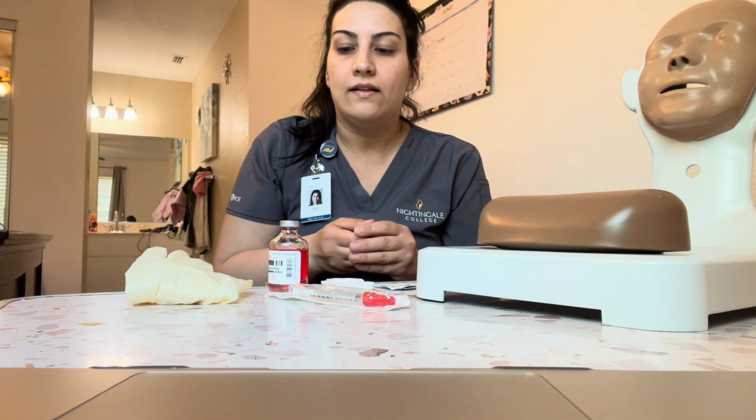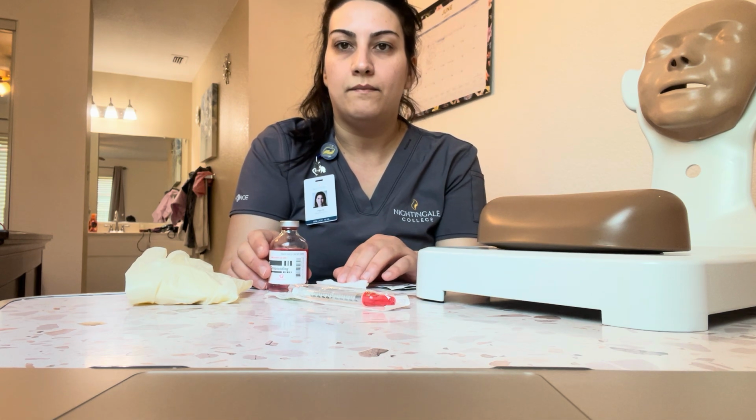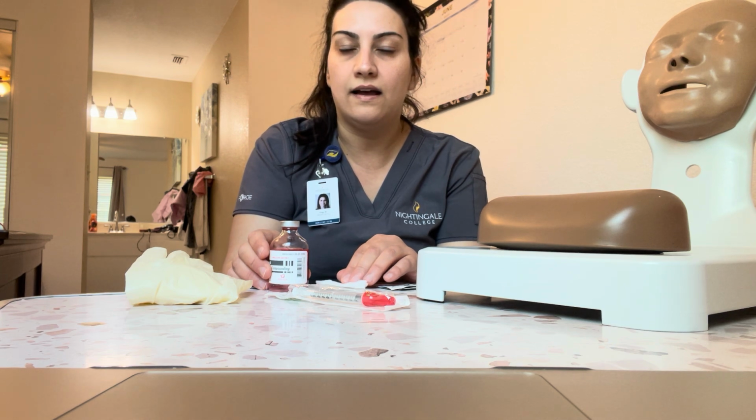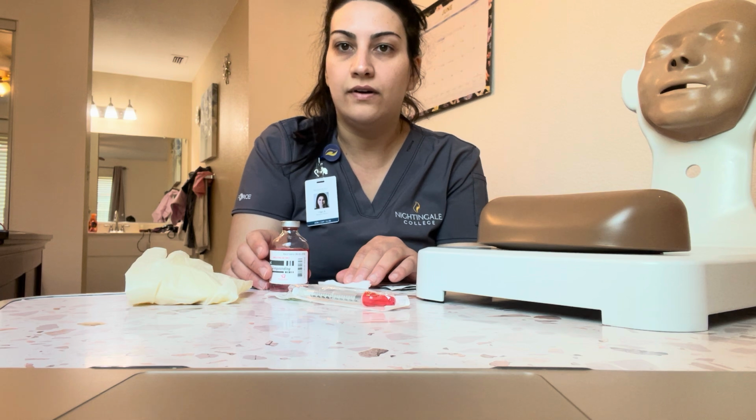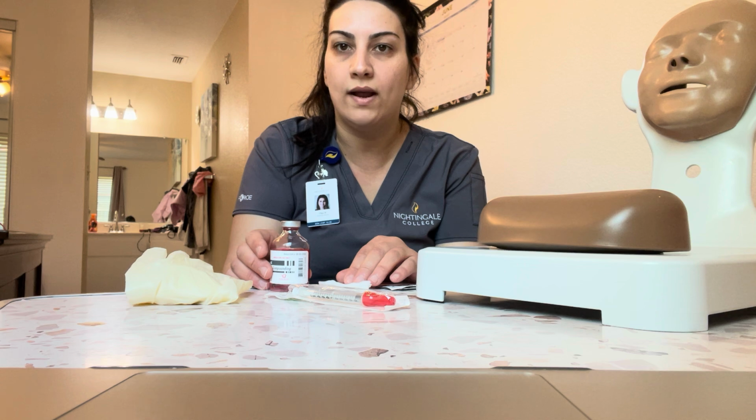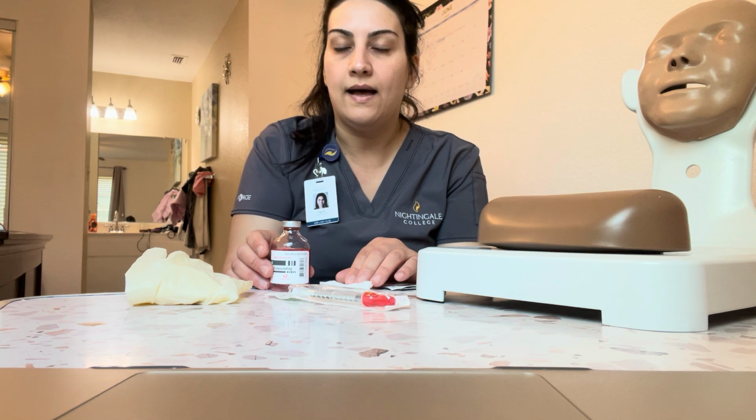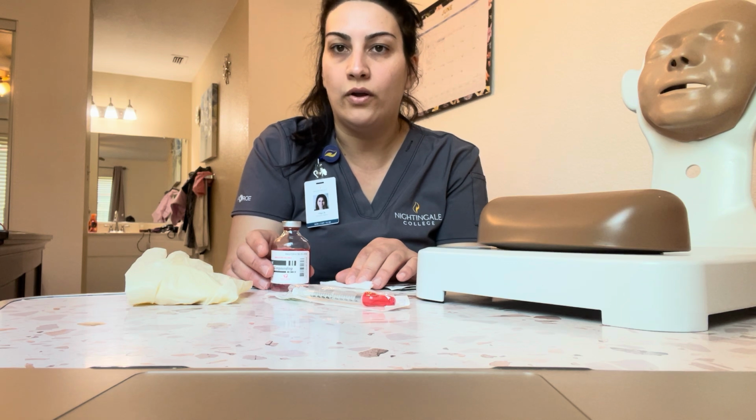Next, I'm going to calculate my drug. Basically, the patient is going to be receiving 0.1 milliliters per dose. What I have on hand is 5 tuberculin units per 0.1 milliliters. Again, the patient is going to be receiving a 0.1 milliliter dose. The medication that my patient is going to be given is called tuberculin purified protein derivative.